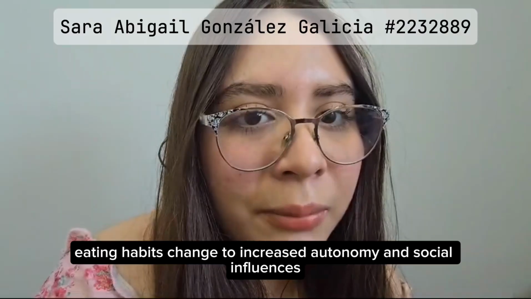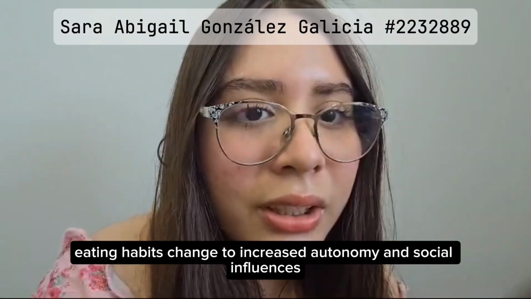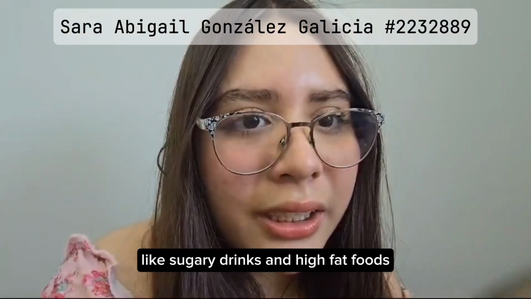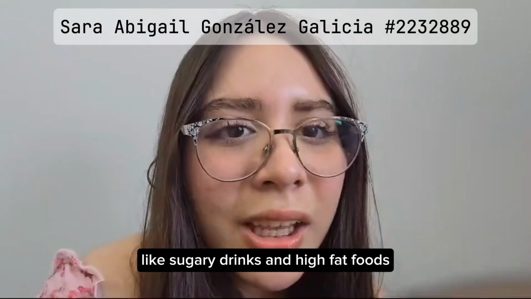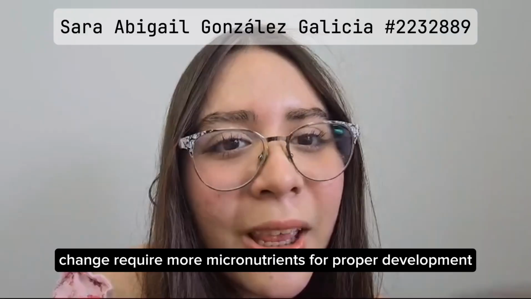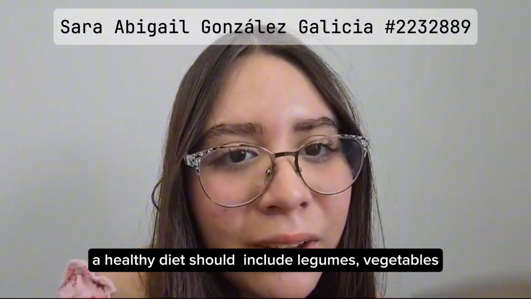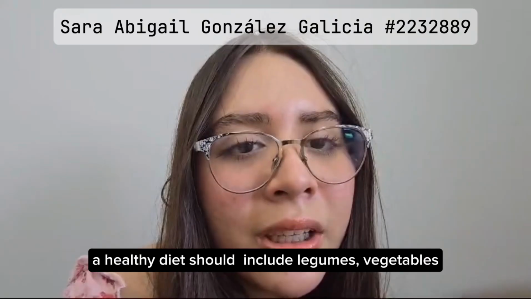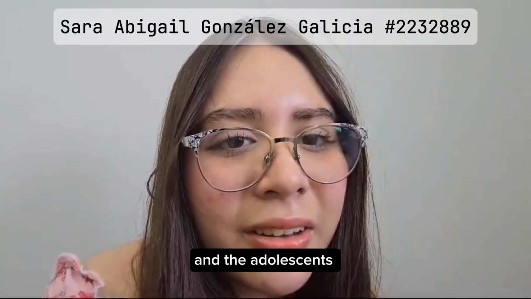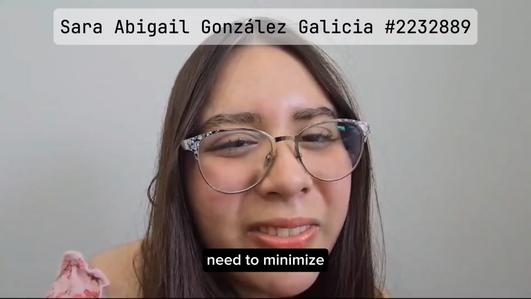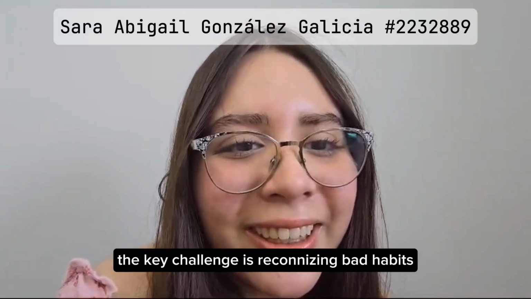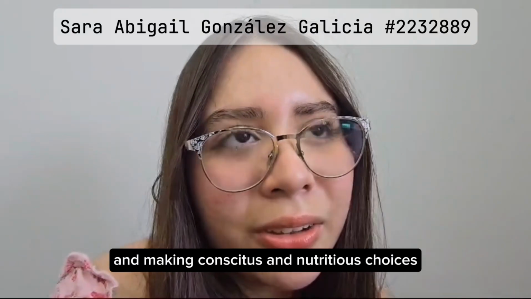During adolescence, eating habits change due to increasing autonomy and social influences, often leading to unhealthy choices like sugary drinks and high-fat foods. However, biological changes require more micronutrients for proper development. A healthy diet should include legumes, vegetables, fruits, and proteins. And adolescents need to minimize sugary and carbonated drinks. The key challenge is recognizing bad habits and making conscious and nutritious choices.